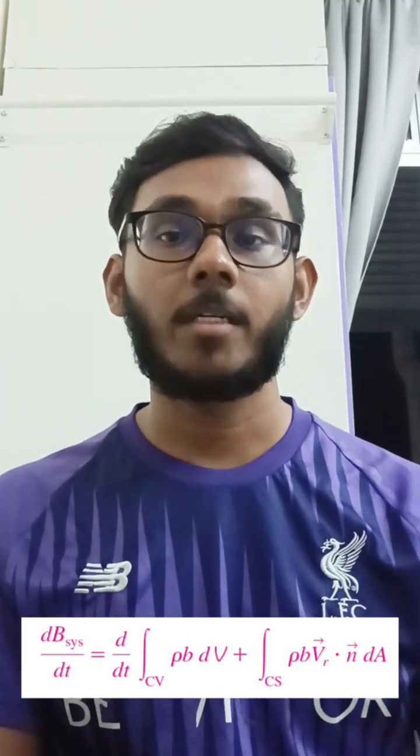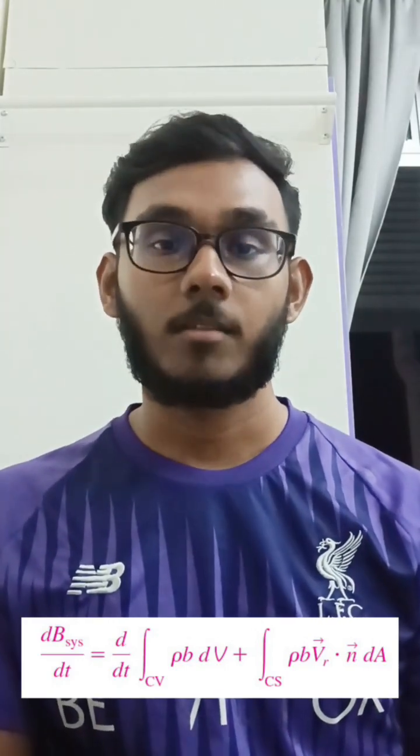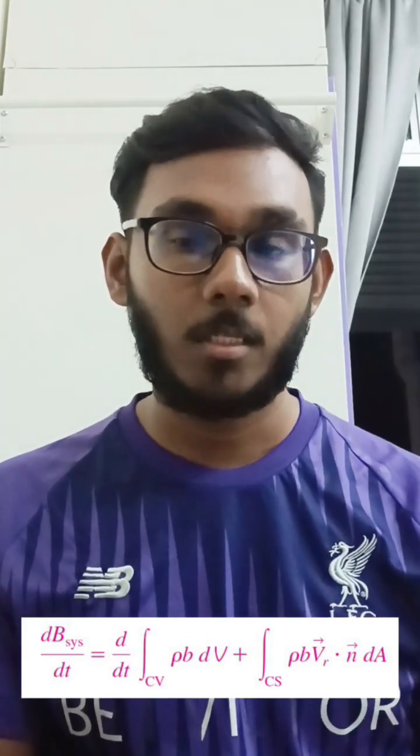So the RTT for moving control volume becomes dB system over dt equals d over dt integration CV rho beta dV plus integration CS rho beta V relative times n dA. This version of RTT is crucial when analyzing systems like ships or rockets where the boundary itself is also moving.